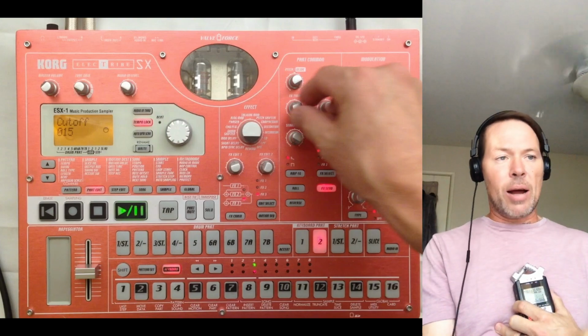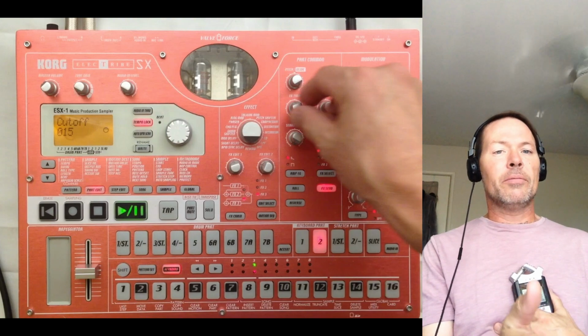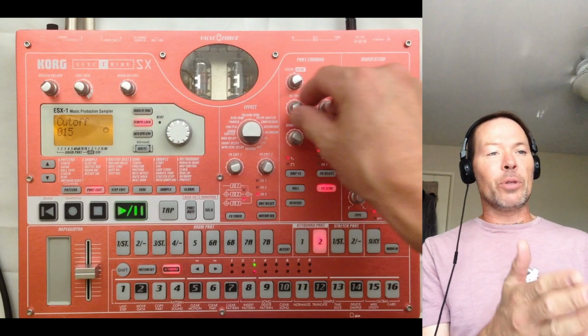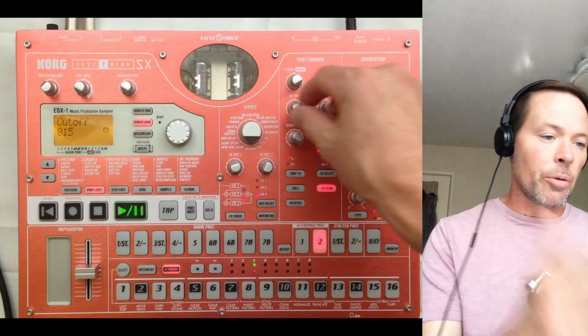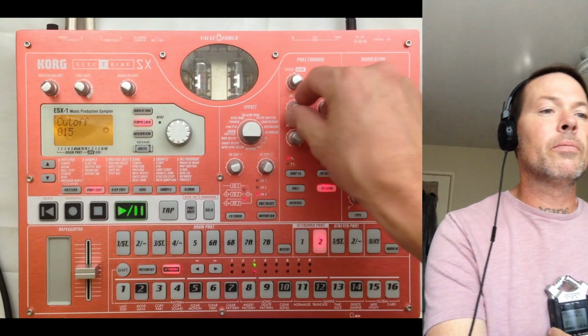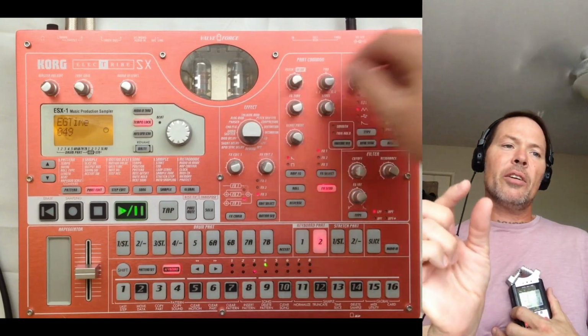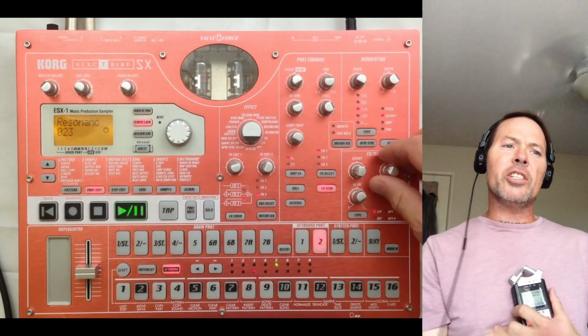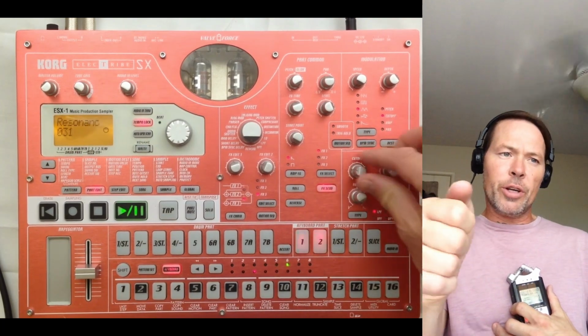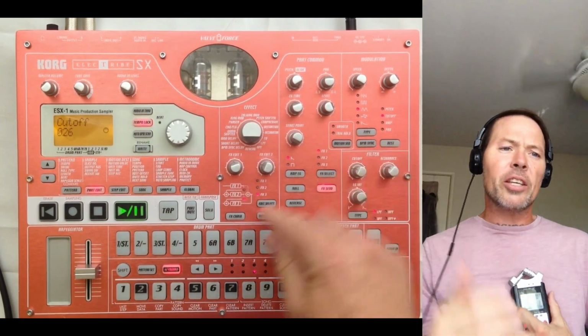We are lacking proper amplitude envelopes in the Korg ESX, but here we are. So we're improvising, creating a pluck. Now I'm shortening the EG time, envelope generator time, to give it even more of a plucky feel.